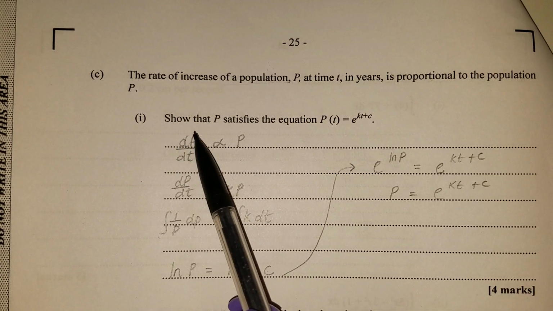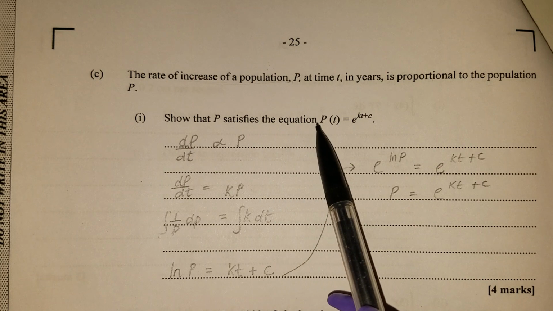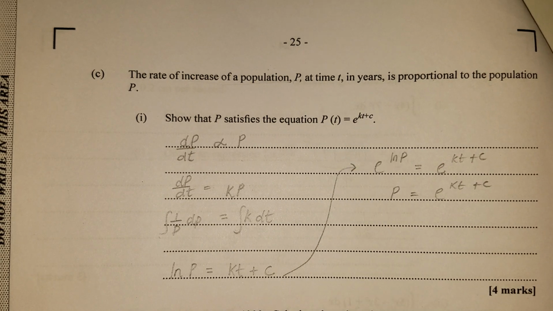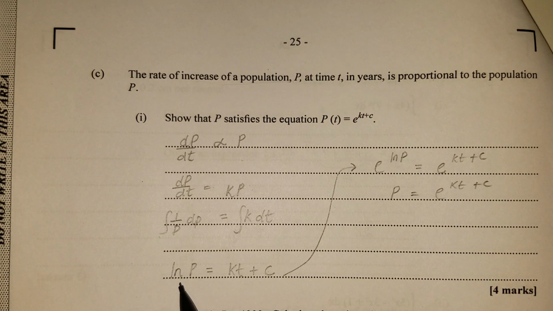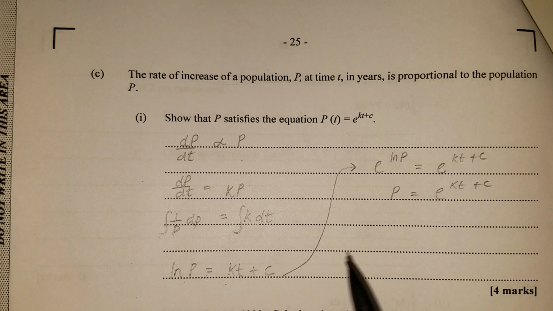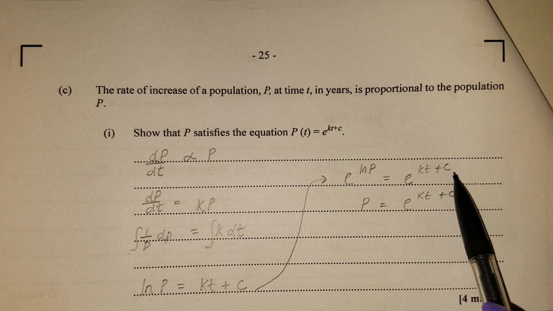Now the question says we need to show that P satisfies the equation P(t) equals e to the kt plus c. Now here we have ln P equals kt plus c. If we raise each of these to the power of e, we now have e to the ln P equals e to the kt plus c.